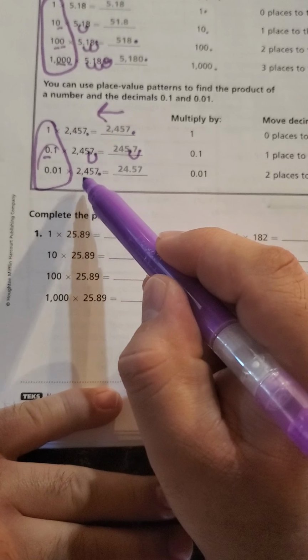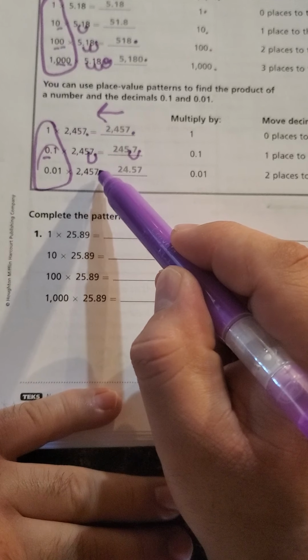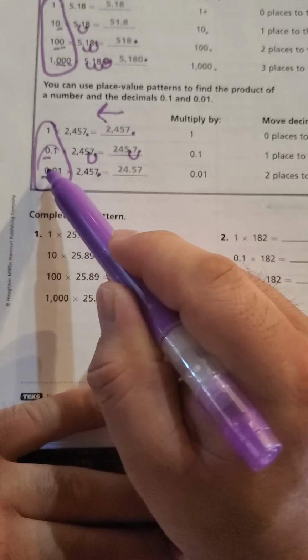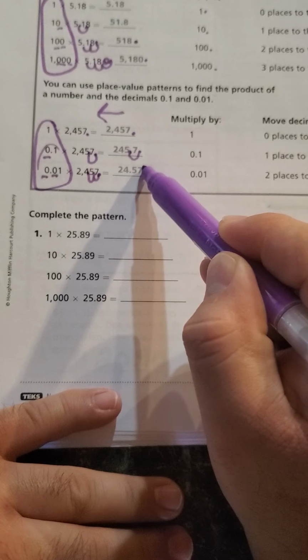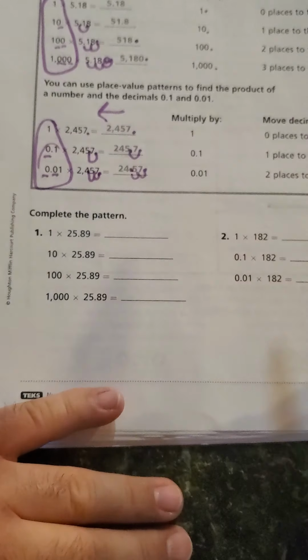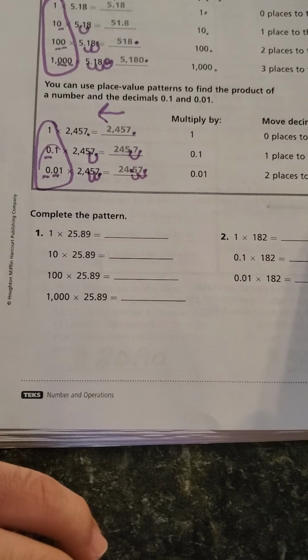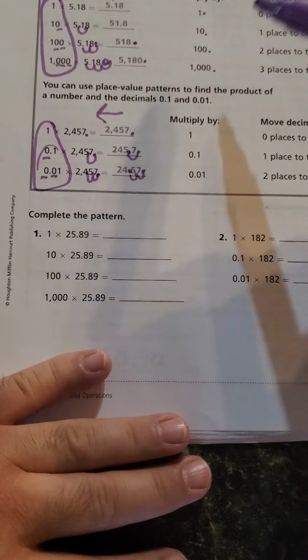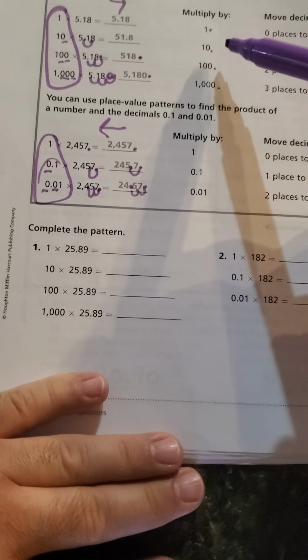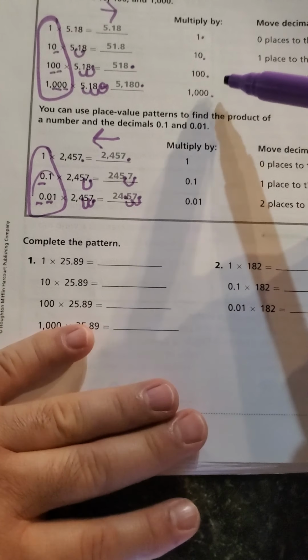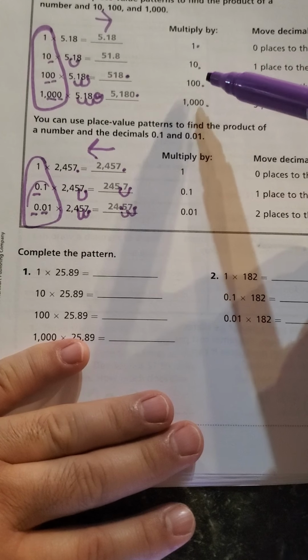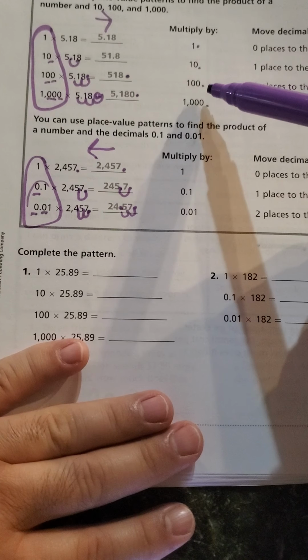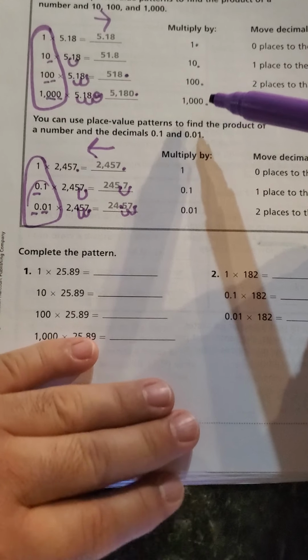100ths times 2,457 is, you start here, you have how many zeros? 2, so you move over 2, because remember it was right here. So your answer is 24 and 57 hundredths. So don't get confused by that. Whatever you're multiplying by, like here is the 1, 10, 100, and 1,000, you're going to move your decimal to the right, depending on how many zeros you have. You'd move it once here, twice here, and 3 times here.